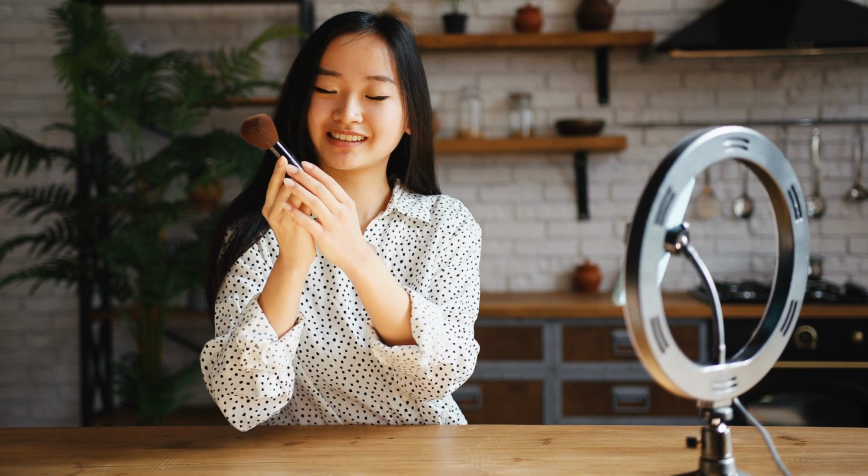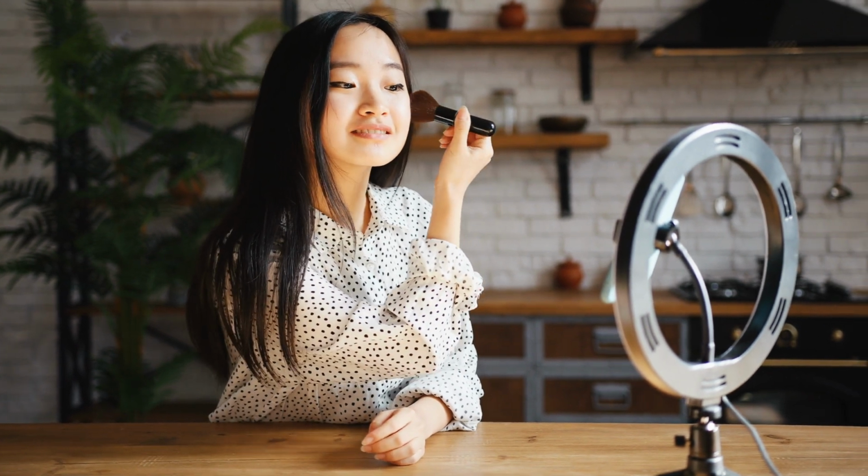This is widely used by makeup channels as it shows what the makeup is actually doing to the face. It's a welcomed look for most channels and works very well with a softbox.